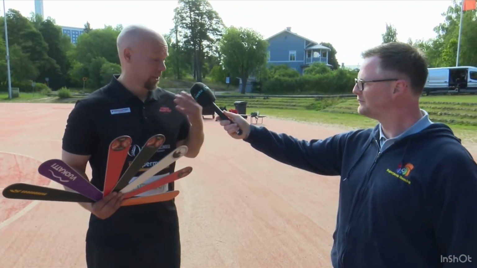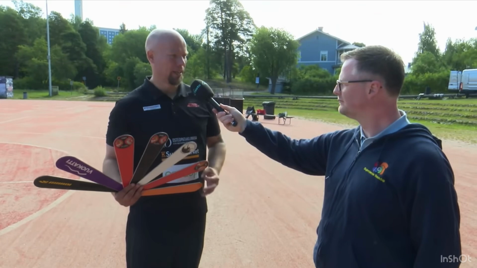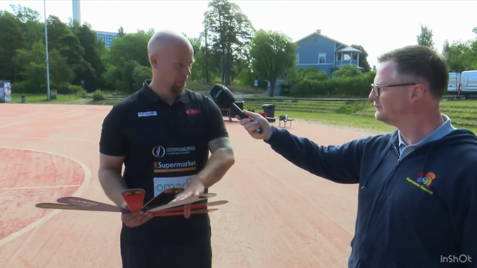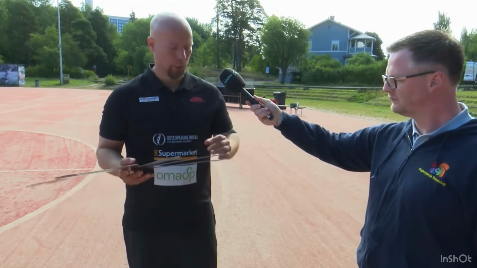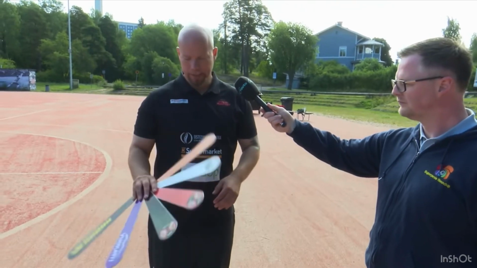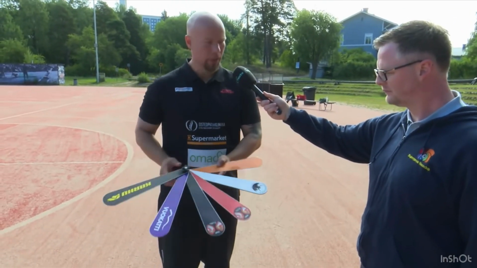But I will give some examples. So basically, there are 3 main categories that you show with this thing. We use this for basically every hit. So let's say that we use the white color here.